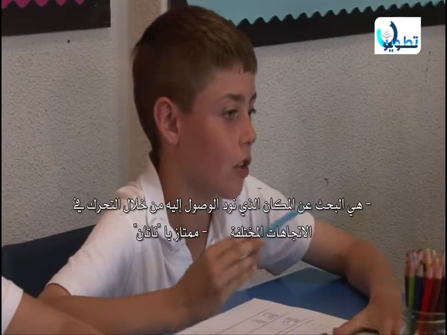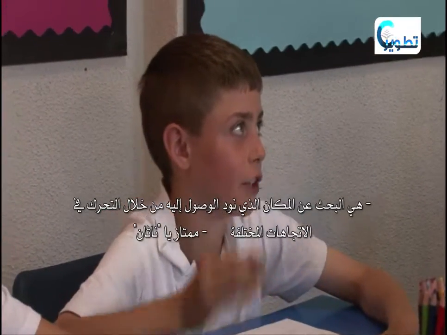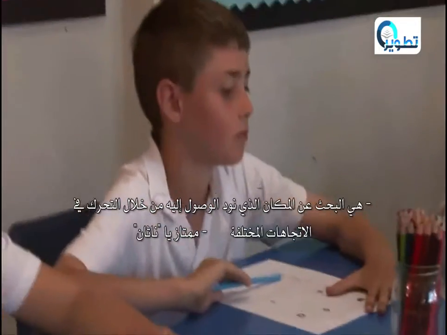Goalkeepers have to stay in the box. Defenders have to stay by the box to keep the goalkeeper safe and the striker stays in the other half. Excellent, brilliant explanation. What position do you play in? Up front. Up front, excellent Nathan. So that's position, it's your place.